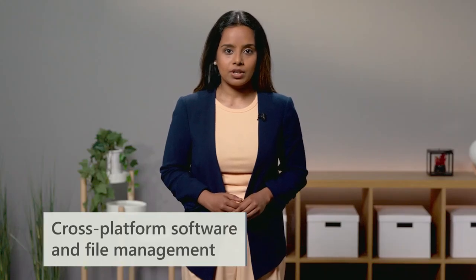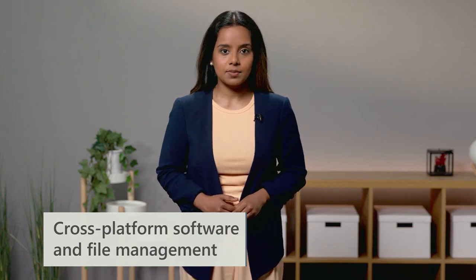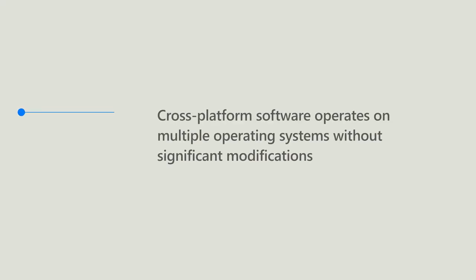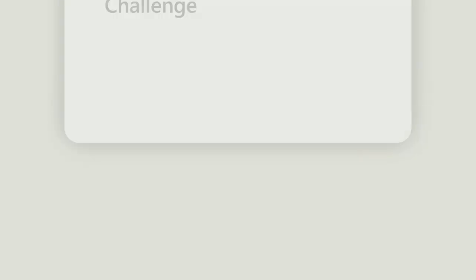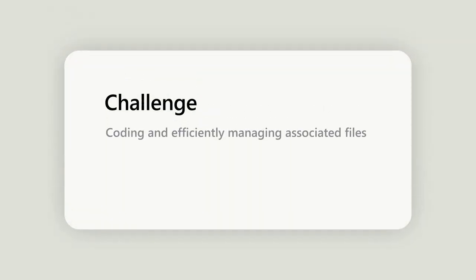Ensuring the seamless operation of applications across various operating systems is a recurring challenge in organizations, especially for software development companies. Cross-platform software, by definition, is designed to operate on multiple operating systems without significant modifications. Teams have to work tirelessly to develop software that functions correctly on Windows, macOS, and Linux. This video addresses the basics of cross-platform software and file management through a scenario to help you grasp the technical challenges software teams face. Let's set the scene before delving into the details.